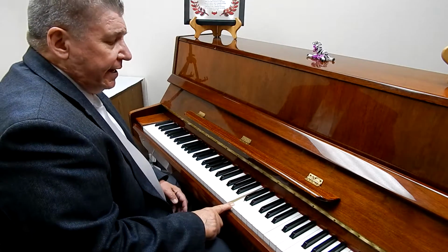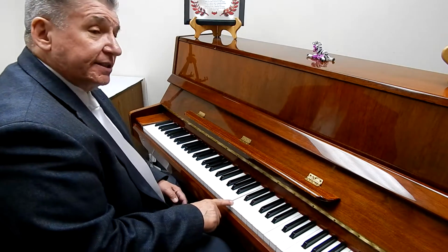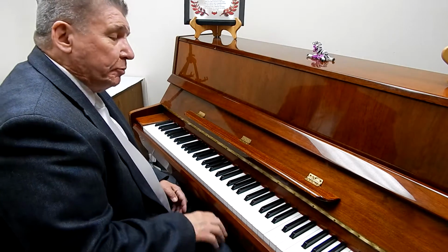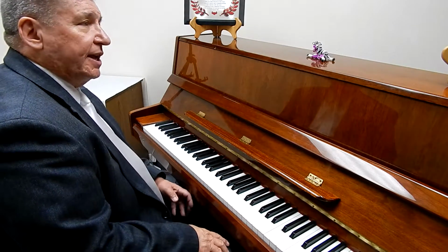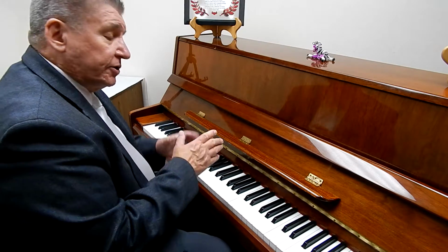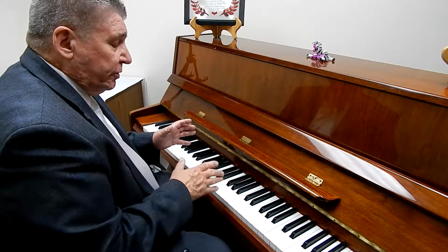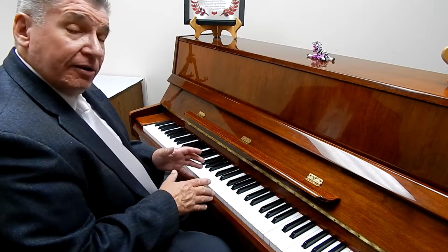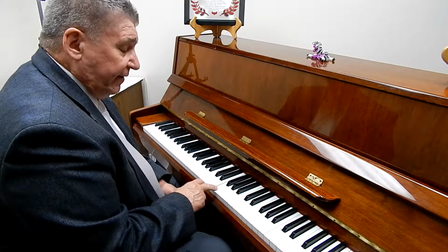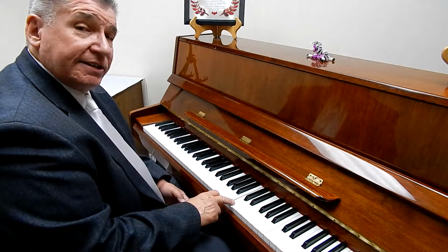But one might say, well, why don't you just call it C instead of calling it B? Sometimes we can do that. But it's like proper English. Why don't we say ain't instead of is not? There are certain situations as you study musical notation about scales, and it forces us to say E sharp instead of F or B sharp instead of C.